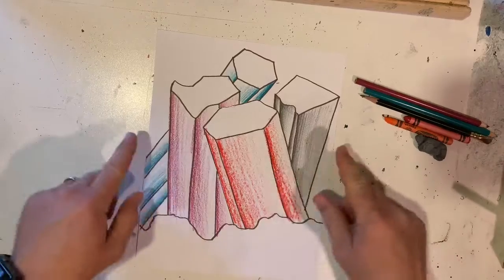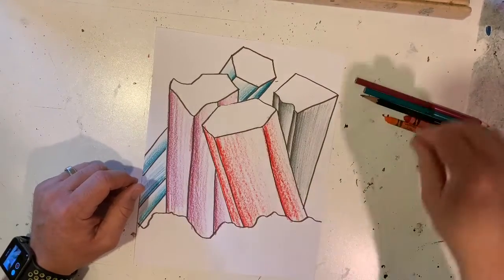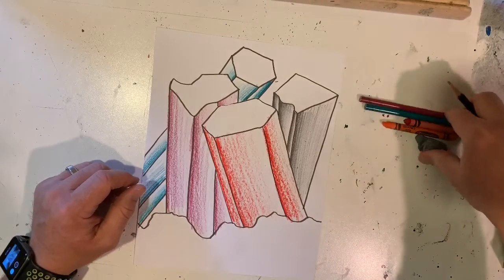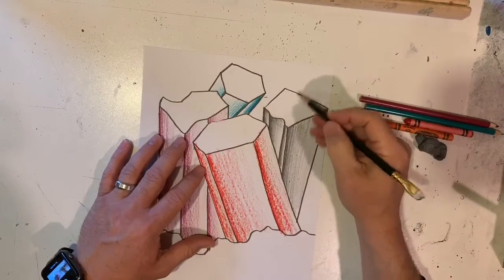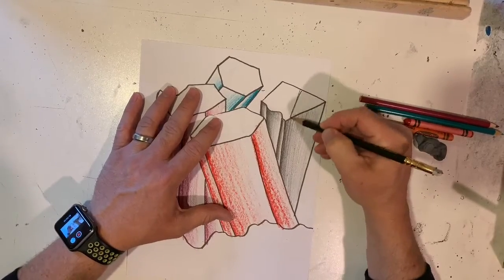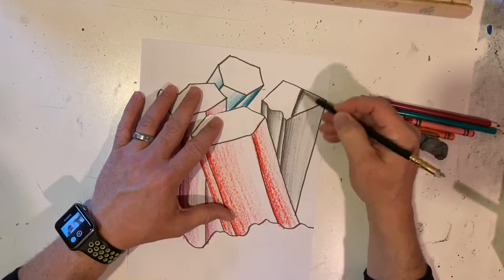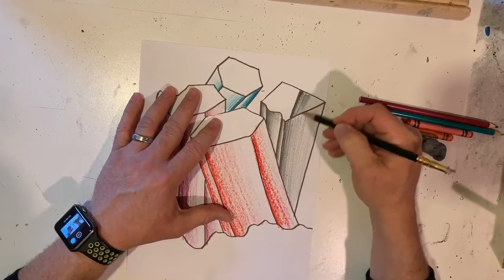Now, once I've finished the sides of these, I'm going to start concentrating on the top of these. We're going to do something just a little bit different. So what I'm going to do is kind of find the middle of where this geode or this crystal's at. And I'm going to start off dark, just any random spot in the middle. And then I'm going to start getting lighter and lighter towards this side.